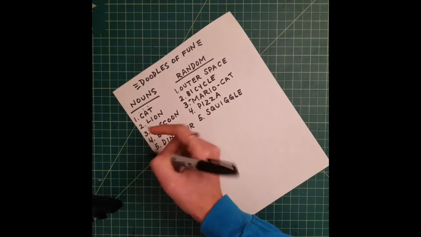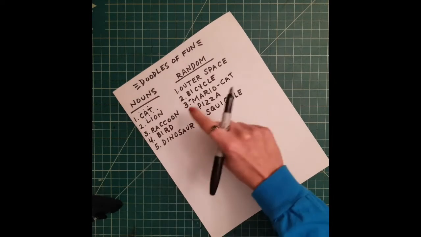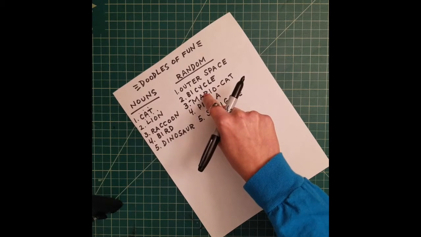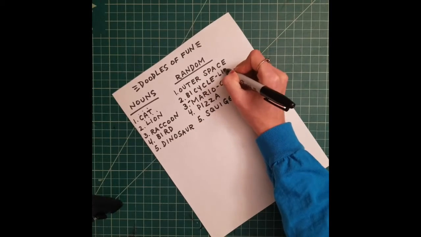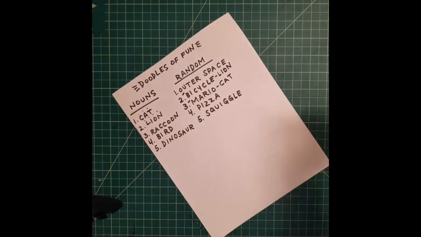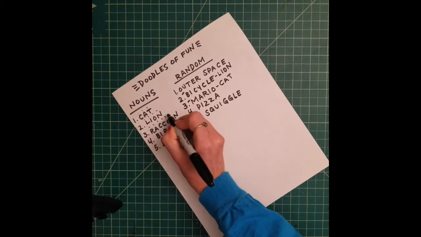And now we jump back to the nouns. Lion. 1, 2, 3, 4. Now starting where we last left off, we're going to count the next one. So 4 for lion. 1, 2, 3, 4. Ooh, bicycle. Lion and bicycle. We cross that one out. And now is raccoon. 1, 2, 3, 4, 5, 6, 7.